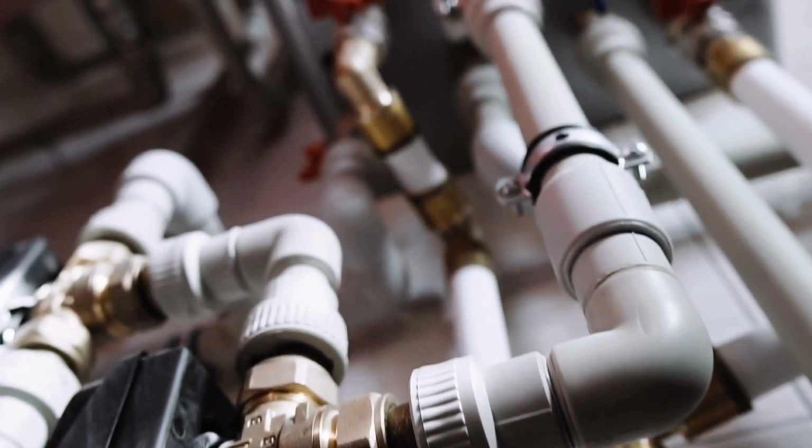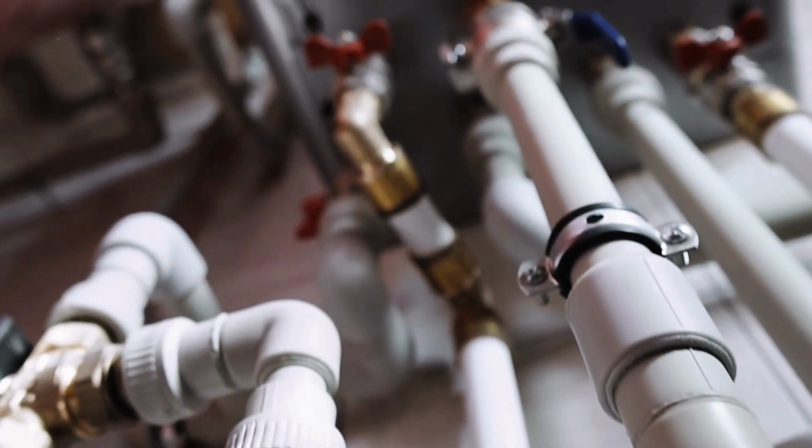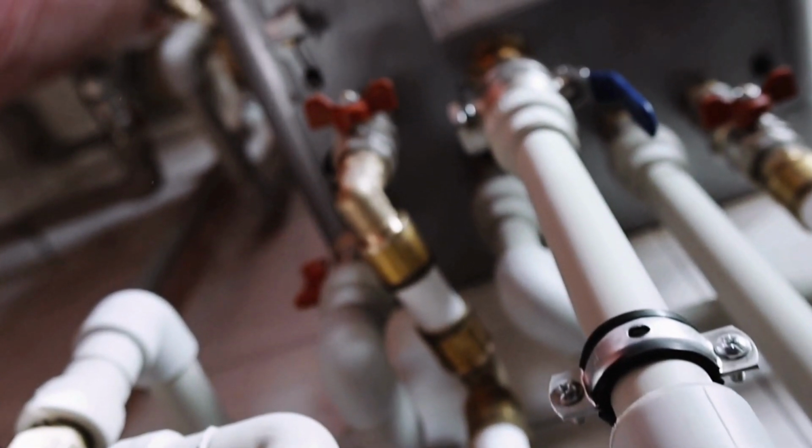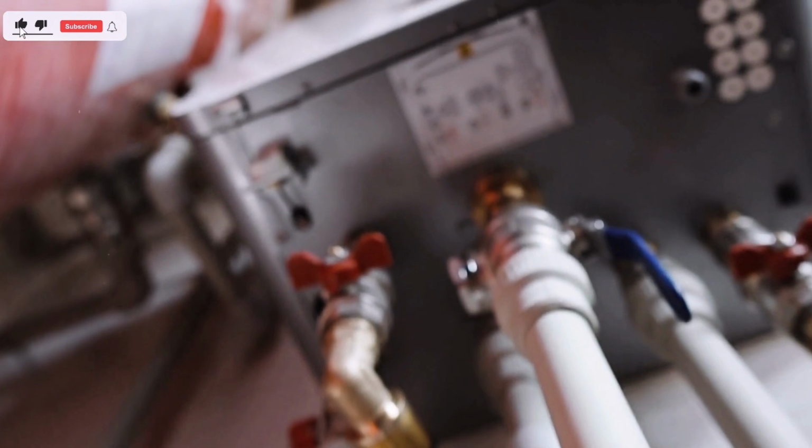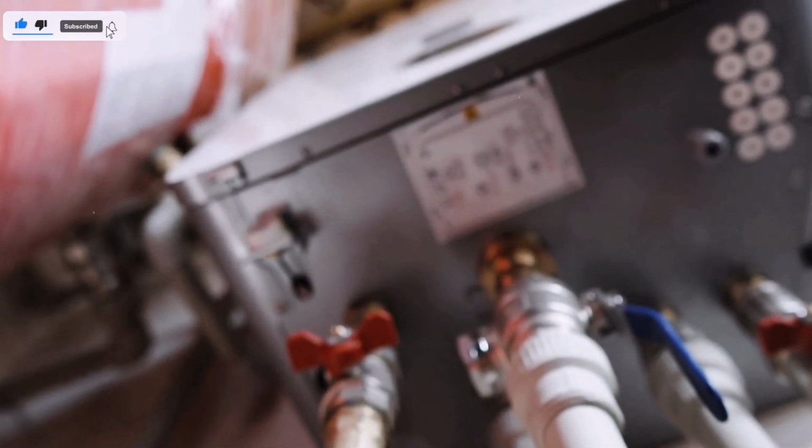Leaking faucet. One of the most common problems faced during faucet installation is a leaking faucet. To address this issue, ensure all connections are tight and secure. Consider replacing the O-ring or seals if the leak persists.